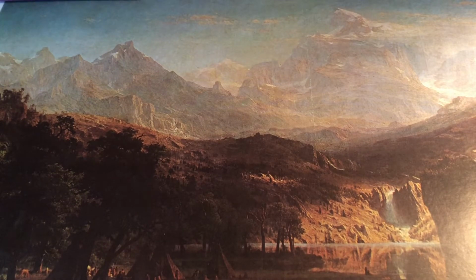So today we're going to start with this picture and look at it for a minute. It is by Albert Bierstadt. He is an American painter. He lived from 1830 to 1902, so that was quite a long time ago. He painted this particular picture, and it's called The Rocky Mountains.